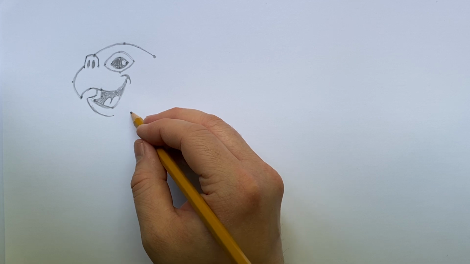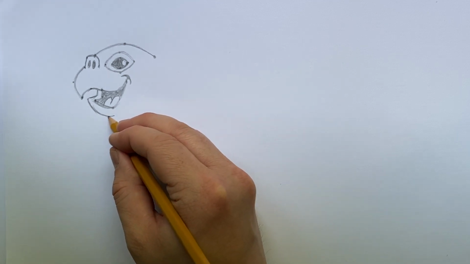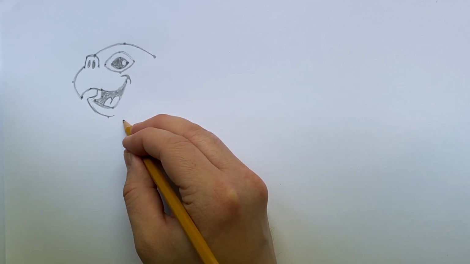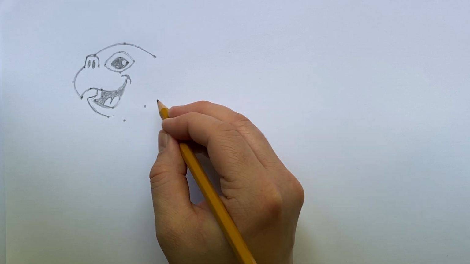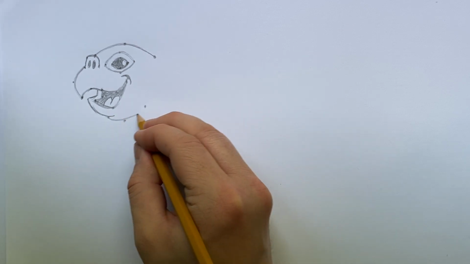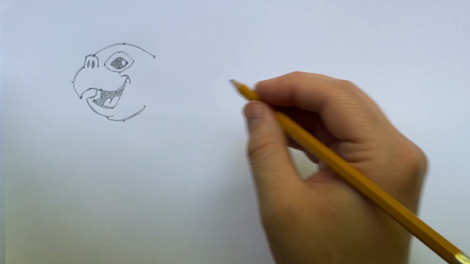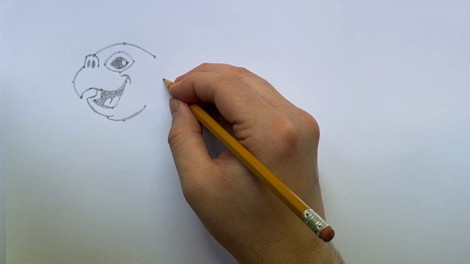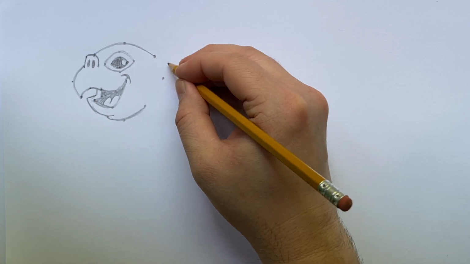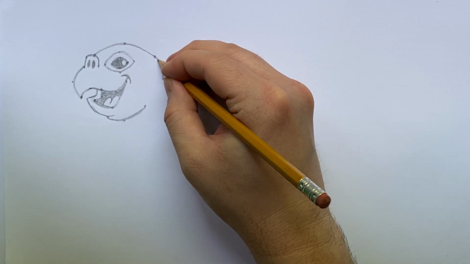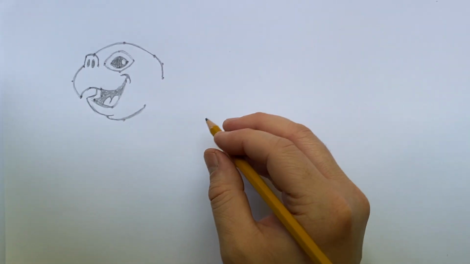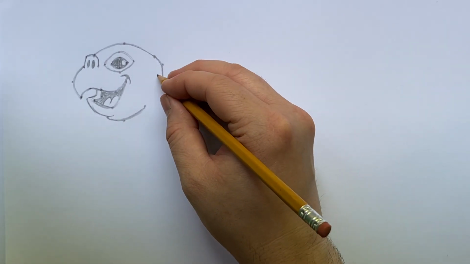So now I'm going to put a dot here, and a dot here, and a dot there. And there we go. We'll make the rest of the lower part of the head. And then for a bit of the back of the head, we'll put a dot here. We'll use this dot that we have, and we'll put a nice curve line there. Complete that.